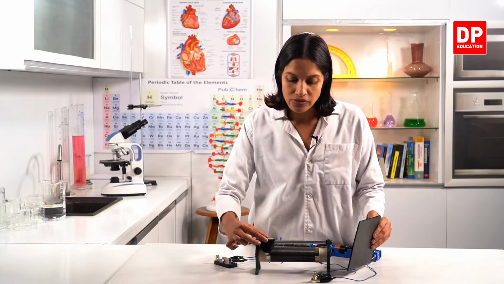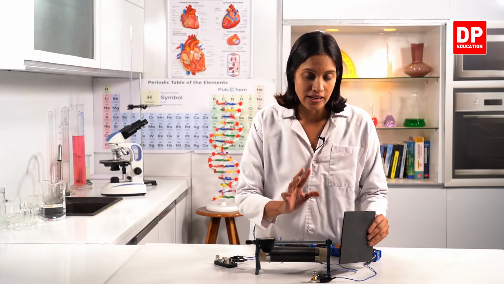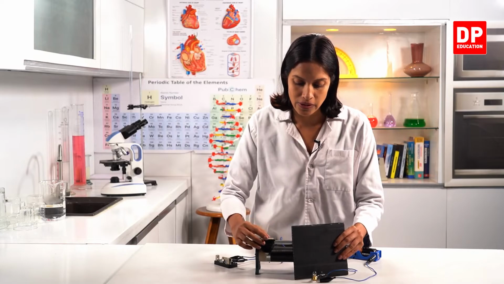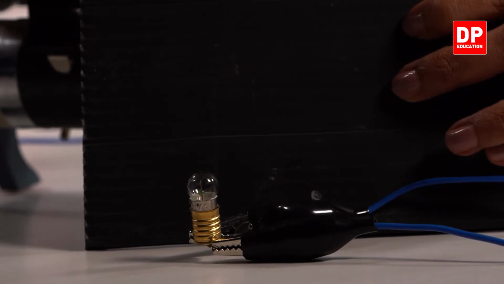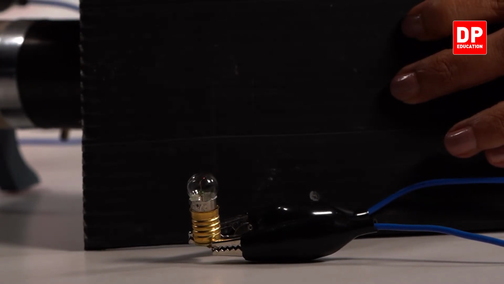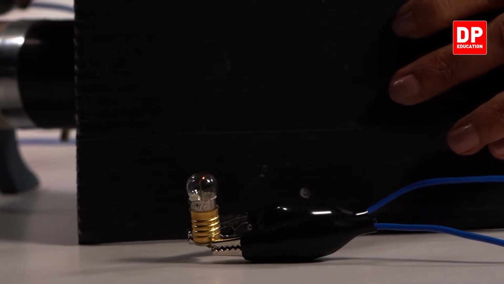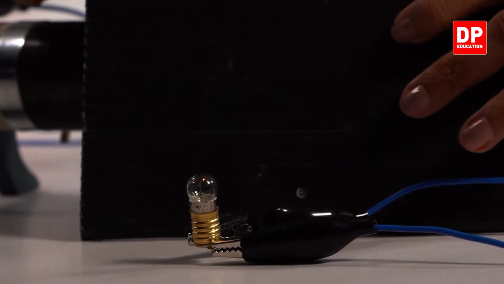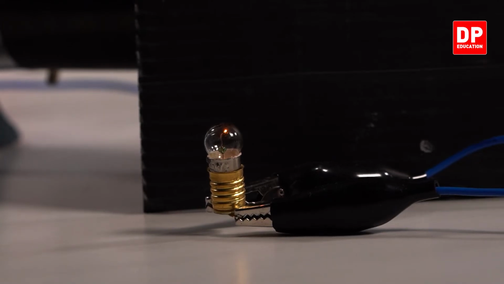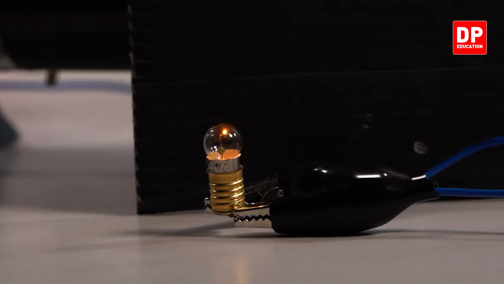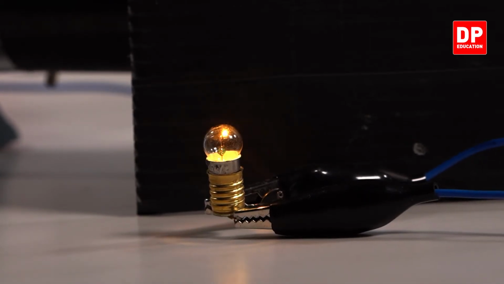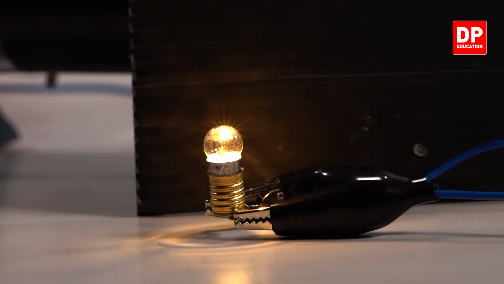I am going to move this pointer from this side to this side again. Observe the color changes carefully, children. Okay? Right. So when I move it, first you all can see it is red color. Right? So now it is orange in color. Right? It's orange in color. Look now. It's yellow in color now. And finally, when I reduce the resistance more and more, it turns finally into white color.